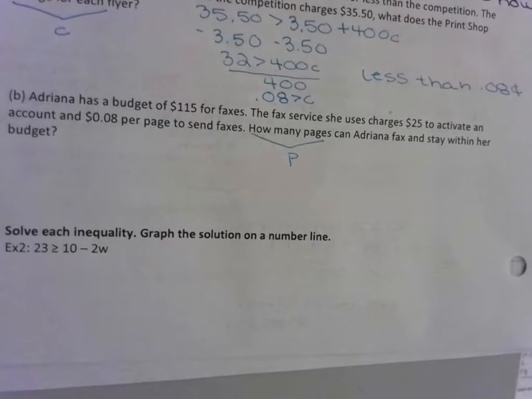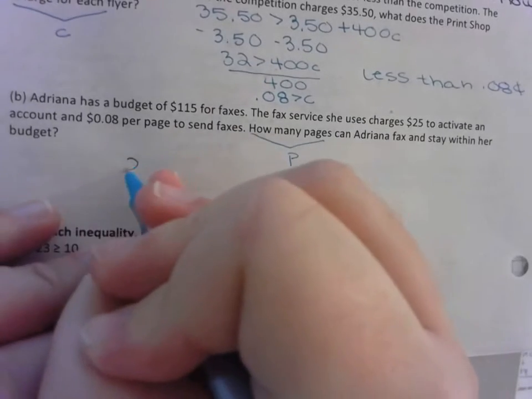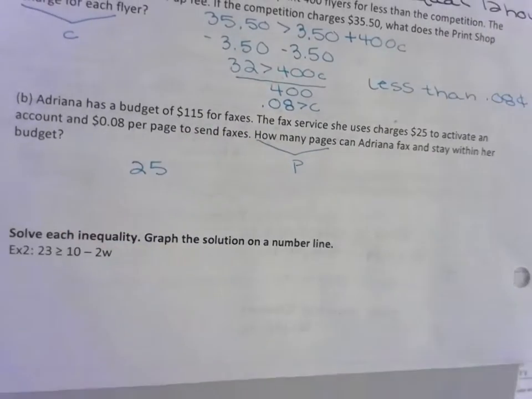Tell me something that will help me set up my inequality. Charges an activation fee of $25. Okay. Tell me something else. We're going to do something with the 25.